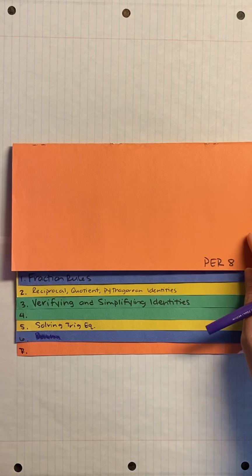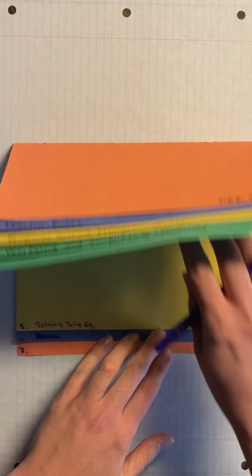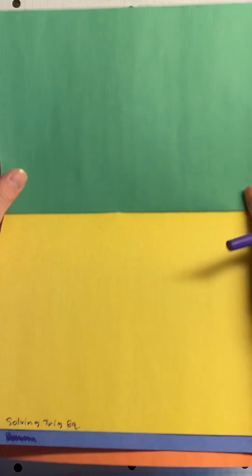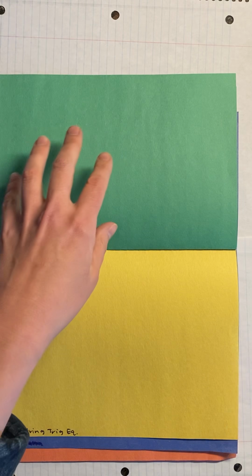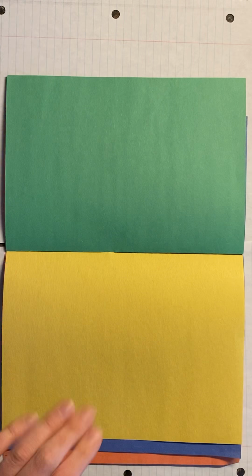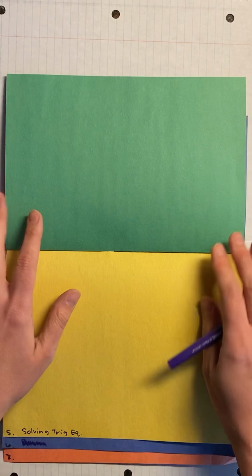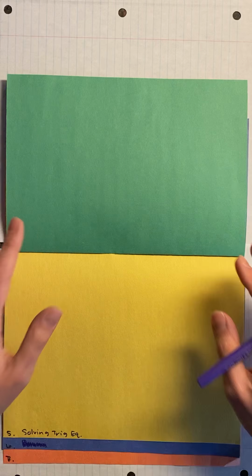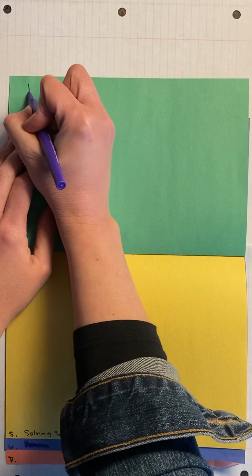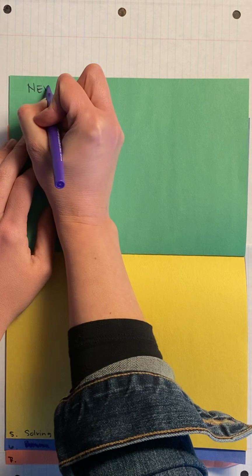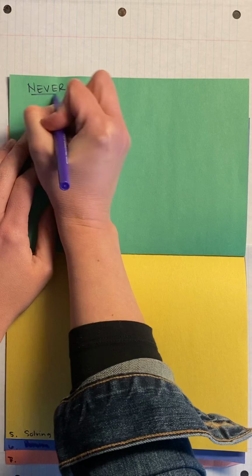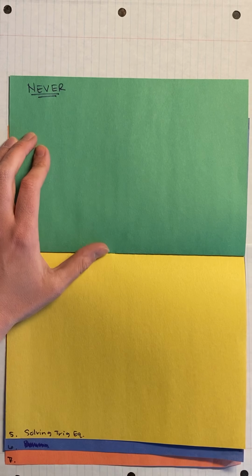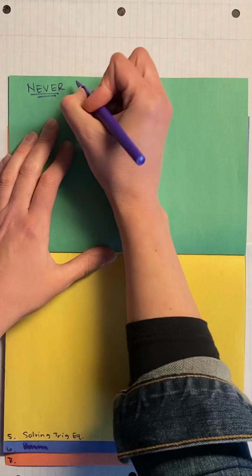So when you're ready, we're going to go back over here and we're going to go to the tab that we labeled as solving trig equations. On the top, we're going to write out some hints and some strategies, and on the bottom here, we're going to work out just a couple of examples for today. So what we want to talk about for solving, one thing we never want to do, we never want to divide by a trig function on both sides.